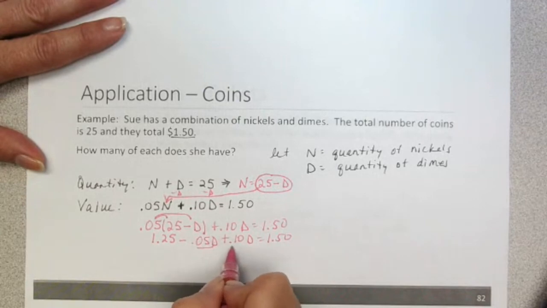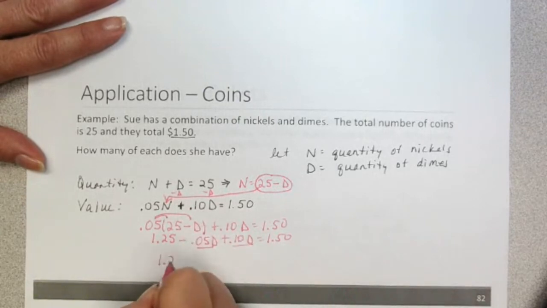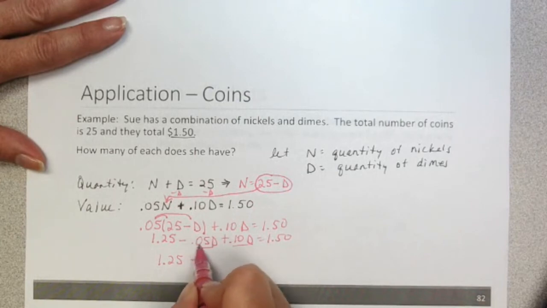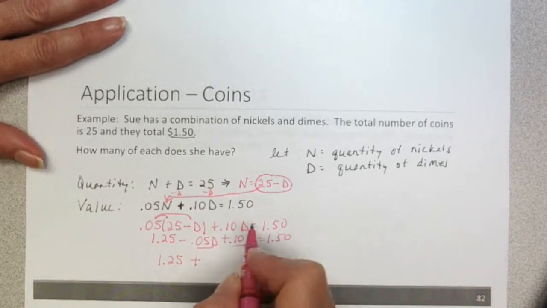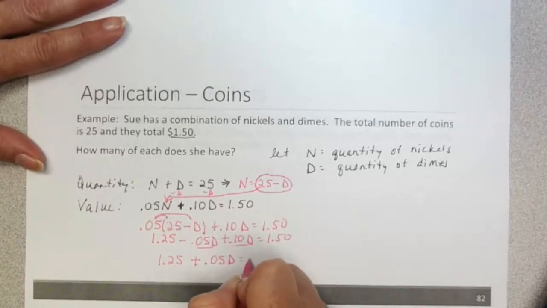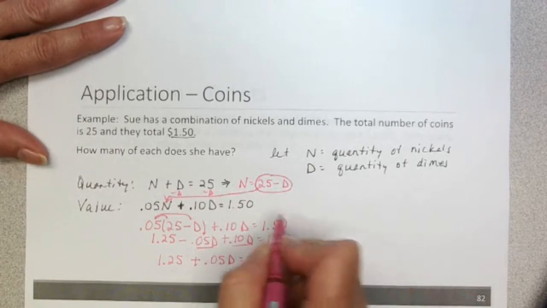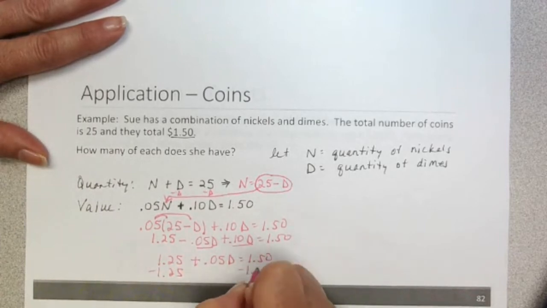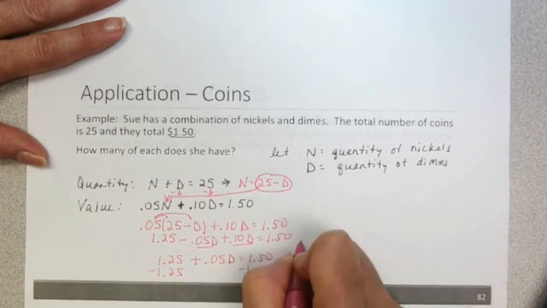I have some like terms that I can combine here. So 1.25, and negative 0.05d plus 0.10d is going to be plus 0.05d. And that's going to equal the $1.50. We'll subtract that 1.25 from both sides.